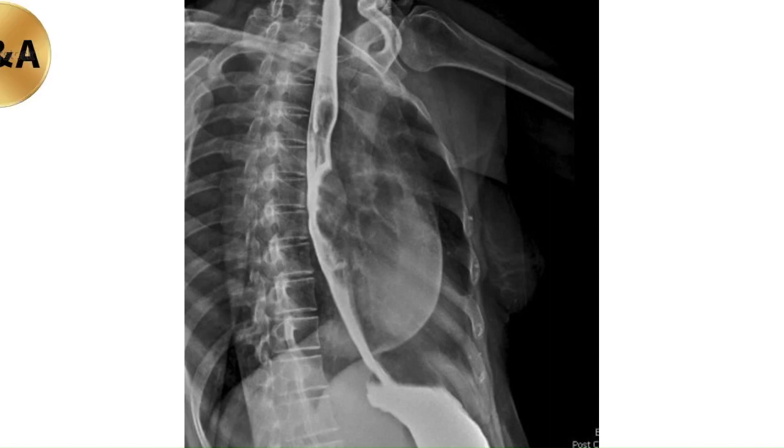Let's ask ourselves questions to extract knowledge out of this image. What is this image? This is a barium swallow, and it is an X-ray, and it is anterolateral. Let's see what the first arrow is indicating. It indicates the beginning of the barium getting down the esophagus.